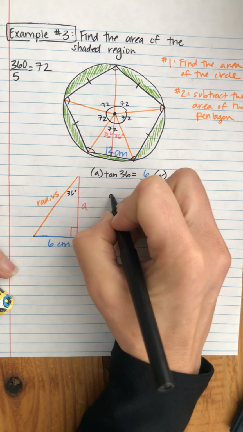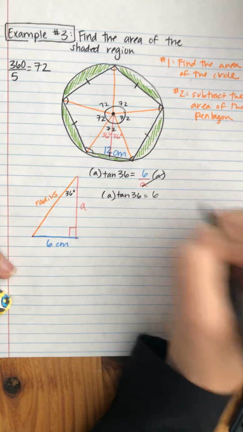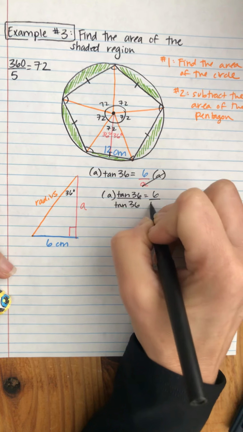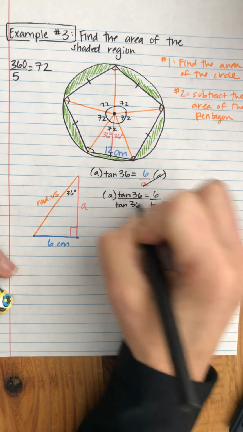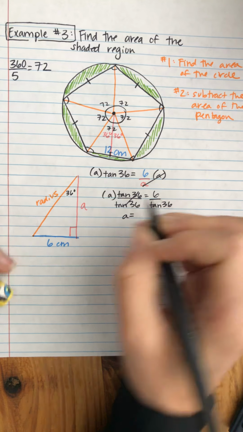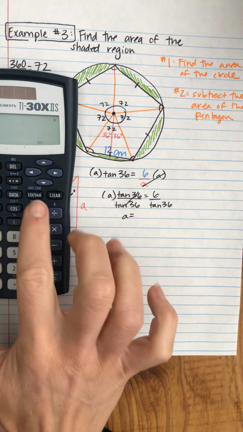Now I have A times the tangent of 36 equals 6. Divide by the tangent of 36 on both sides. Those cancel. I'm left with A equals 6 divided by the tangent of 36.